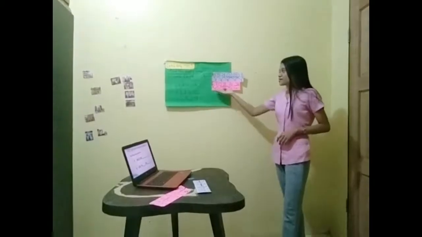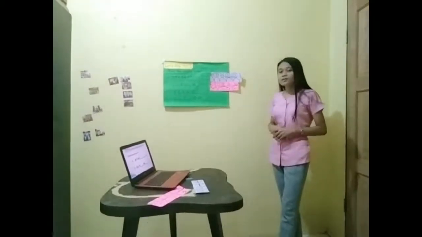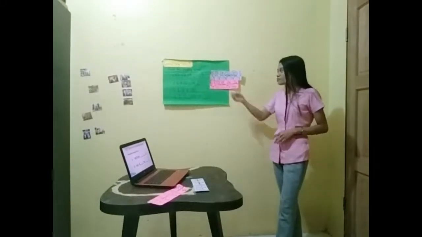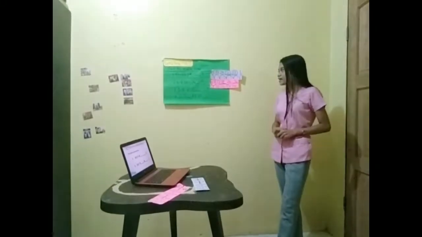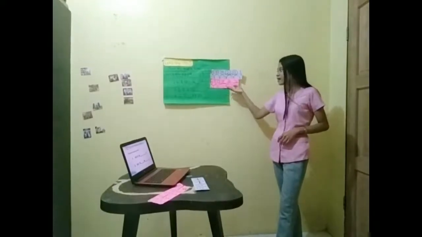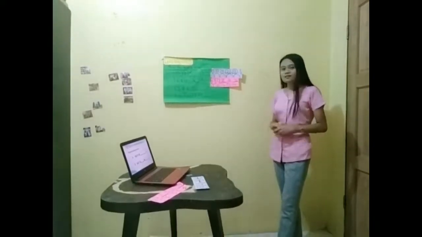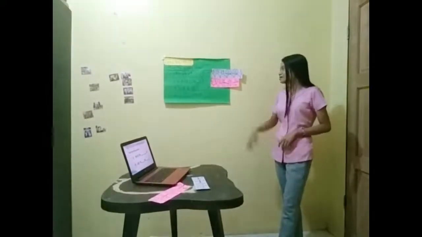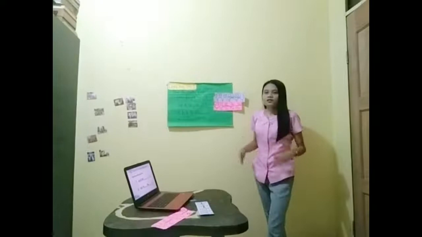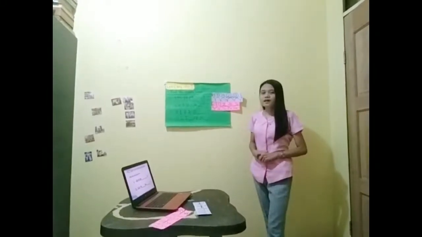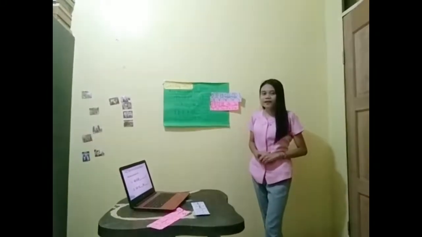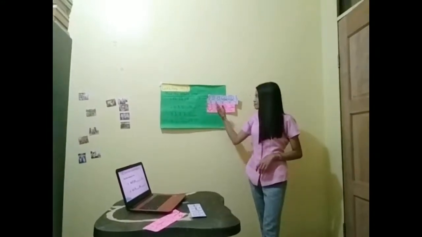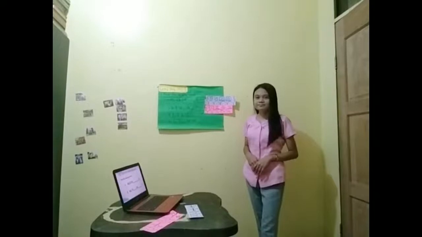So, 6 plus 2 is equal to 8. And 8 plus 4 is equal to 12. And 12 plus 6 is equal to 18. And 18 plus 8 is equal to 26. And 26 plus 10 is equal to 36. So therefore, the assumption satisfies the whole sequence. So the missing terms are 18 and 36.